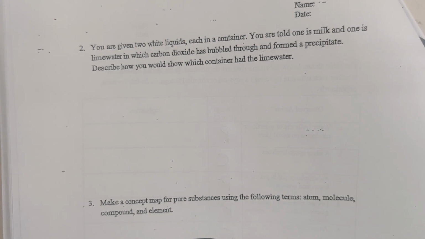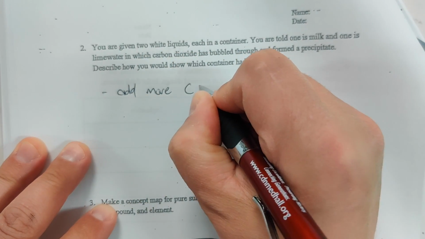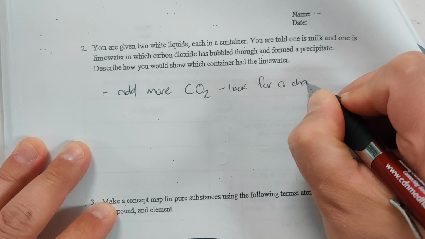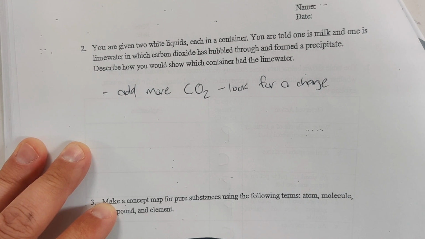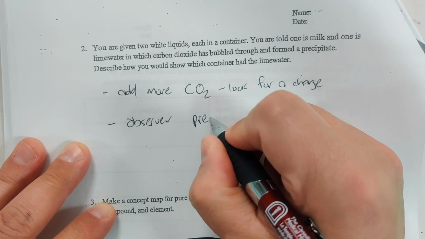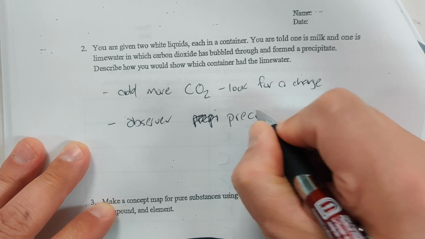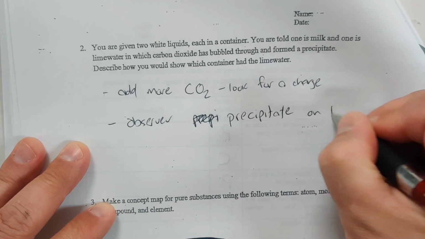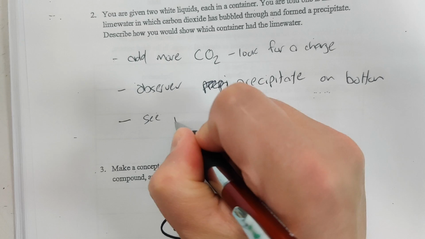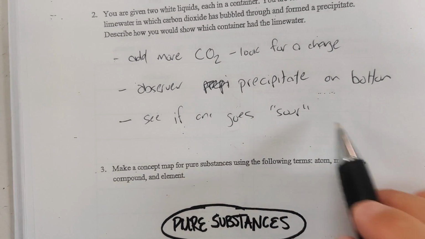What you could do is add more carbon dioxide, CO2, and look for a change. You could just add a little more carbon dioxide by blowing bubbles into it and see what happens. You could observe the precipitate, the hard part. Sorry, my bad. The precipitate on the bottom. Or you could leave it overnight and see if one goes sour, and you could smell it after, because it would be going through a chemical change.